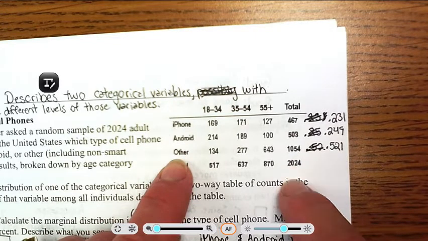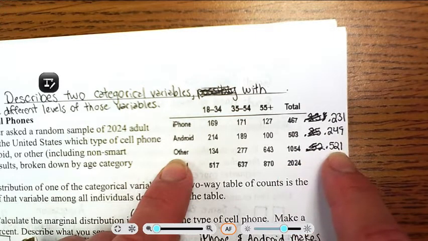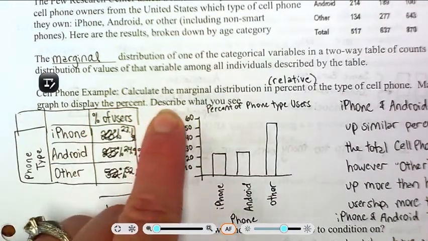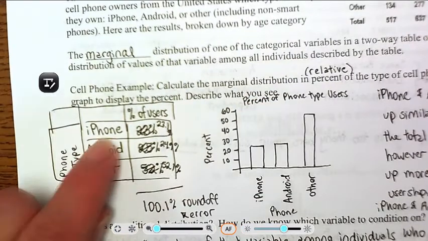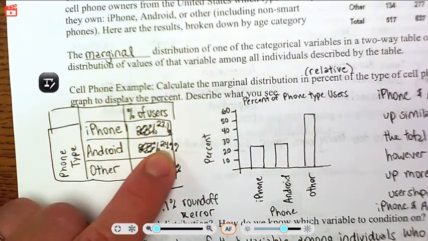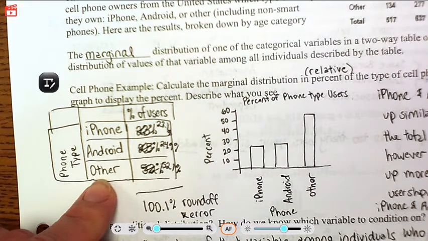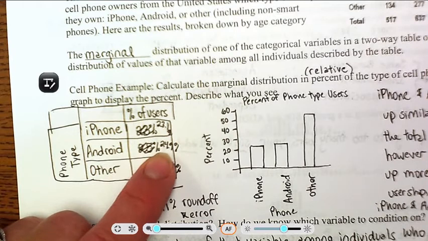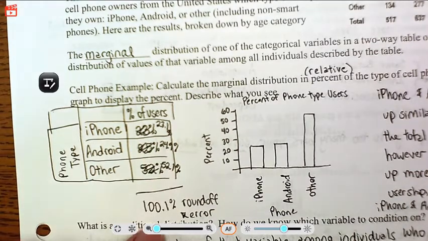And other, 1054 out of 2024 is 0.521. Make a graph to display the percent and describe what you see. So iPhone 0.231, Android 0.249, and other 0.521, or 23.1%, 24.9%, and 52.1%.